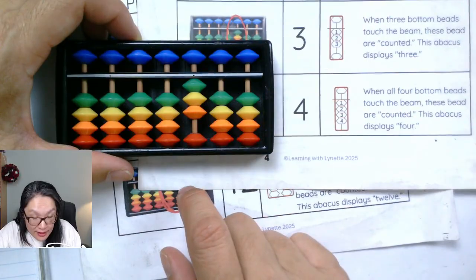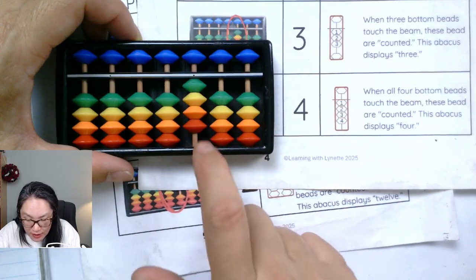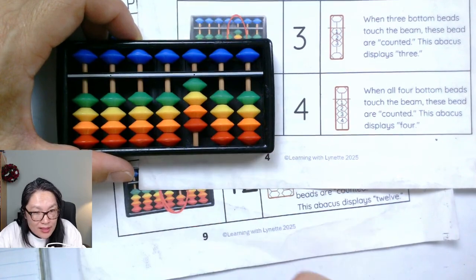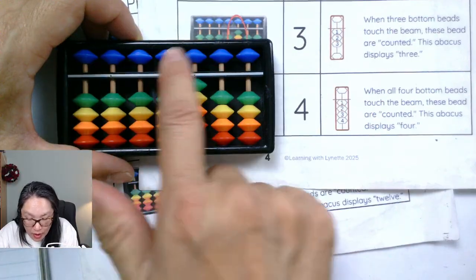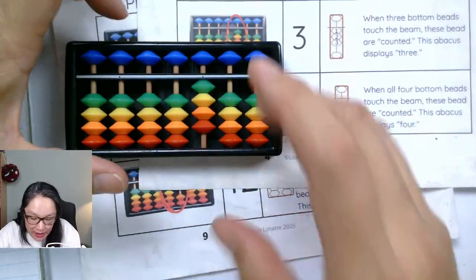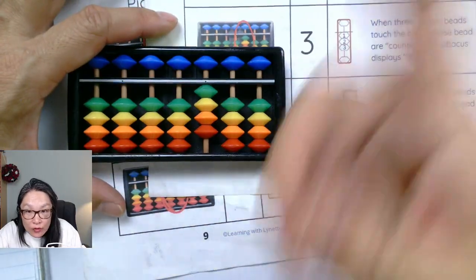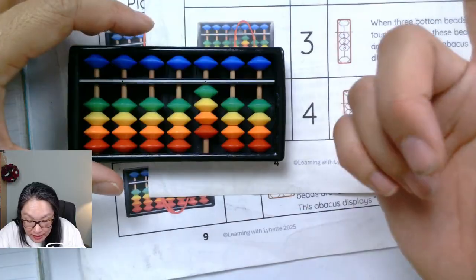So we have 4. This is 4. How do I know that's 4? This is 4 because we have 4 beads touching this horizontal bar. Does that make sense? So what we're doing is we're just tracking the numbers. The horizontal bar just tracks your numbers. The abacus itself just tracks your numbers. People think that this is a calculator, but really you do the calculations in your head. You're just moving the beads. The beads don't tell you what it is.